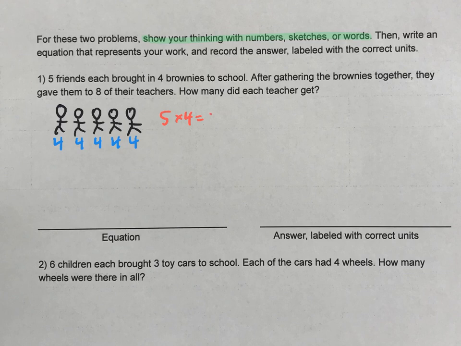And the next step is they gave them to 8 of their teachers. So 20 brownies are split up amongst 8 teachers. Now what I can do for this is I'm just going to divide it. So there's 20 brownies and there's 8 teachers. And I know there's enough for each person to get 2 brownies because 2 times 8 is 16. But there would then be how many brownies left over? If that is 16 brownies, 20 minus 16, there's a remainder of 4 brownies.